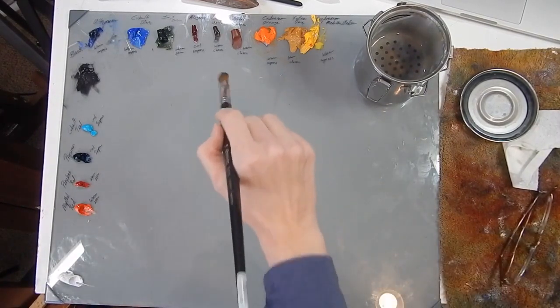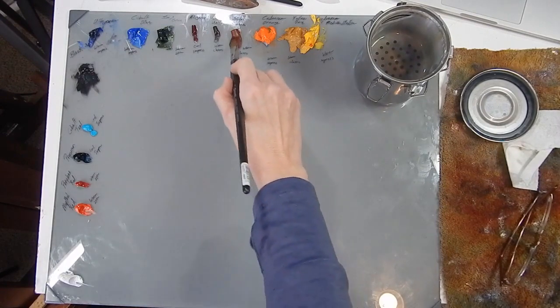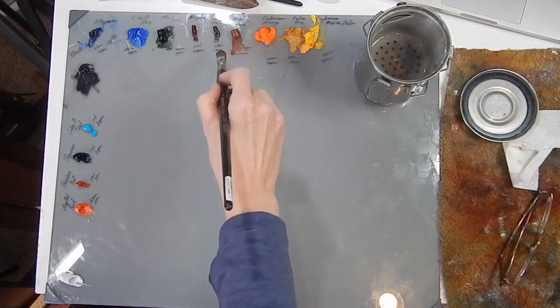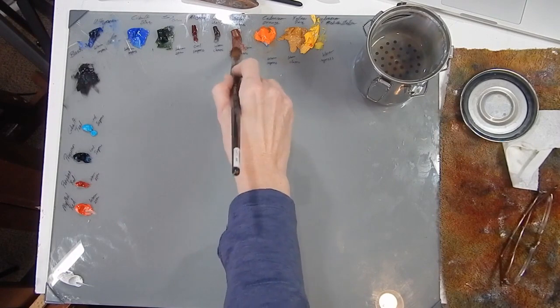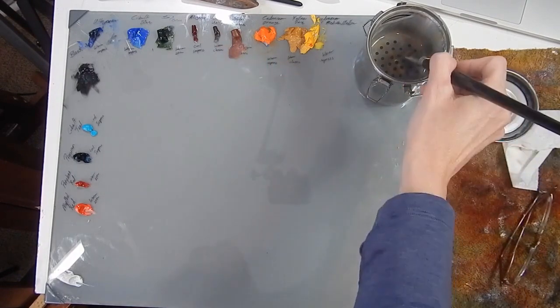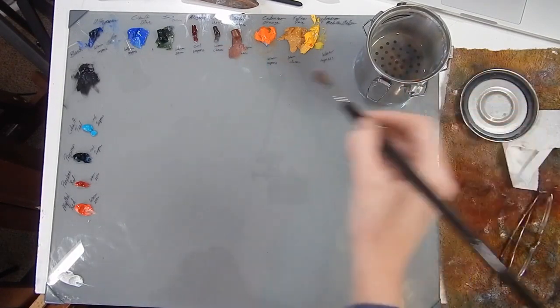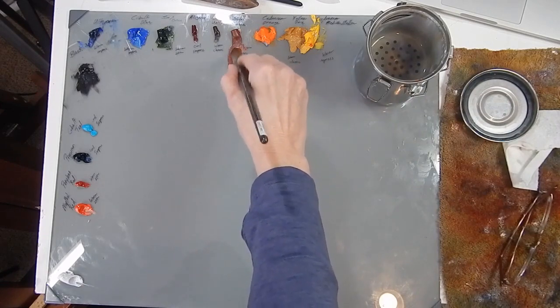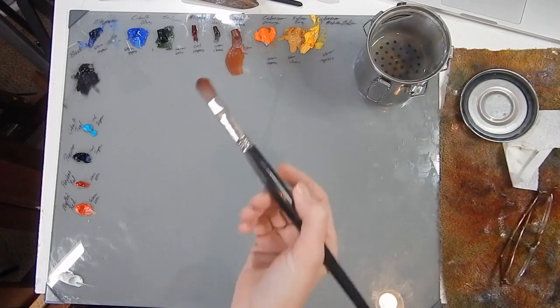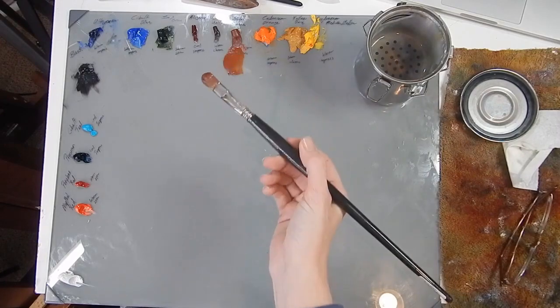Okay, I always use burnt sienna on my initial toning of my canvas. Why do I do this? The number one reason is it dries super fast. This is one of those paints that dries just super fast.